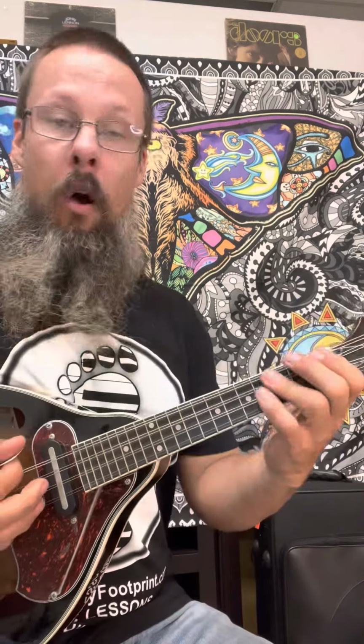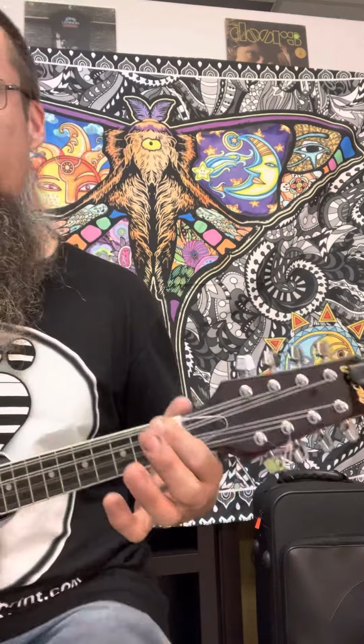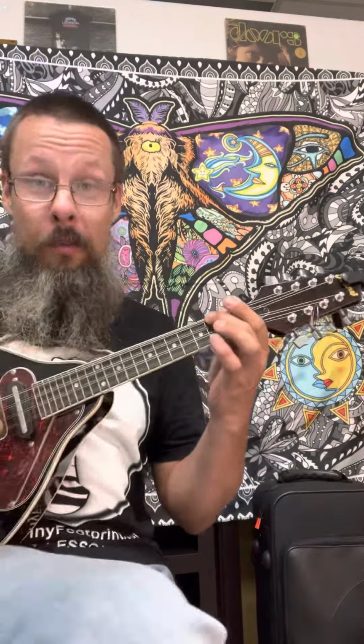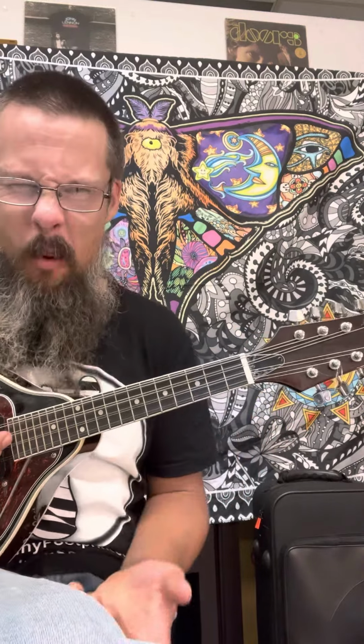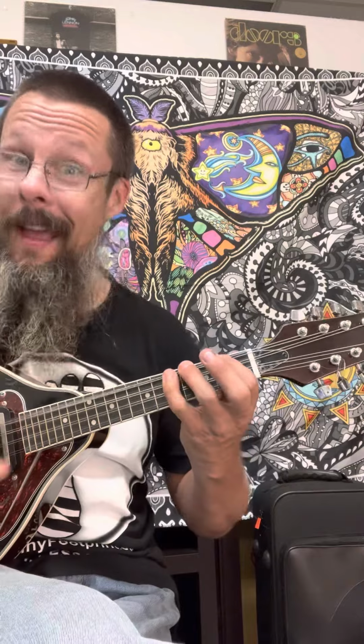So if we go from a G, G sharp, A sharp, B, and then a B sharp, we're looking at a C. G to G sharp is a minor second. G sharp to an A is a whole step, or a major second. So do, re, mi, fa. It's nothing more than a whole step, half step.